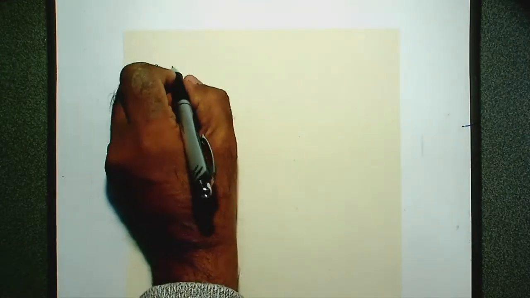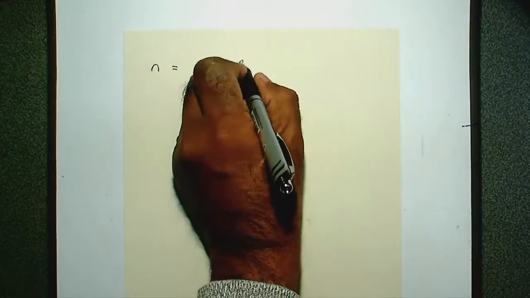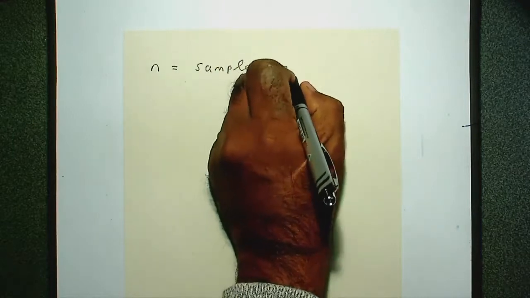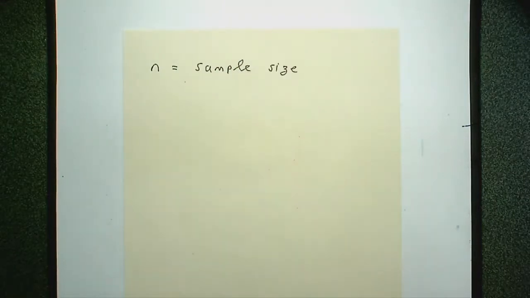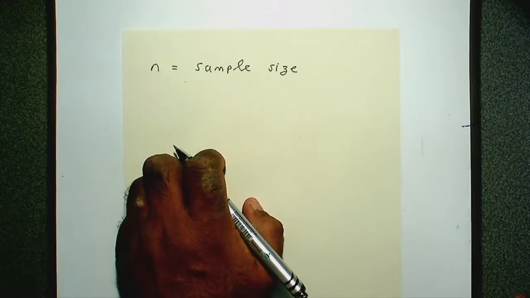n is the sample size. Now, it says here that as n approaches infinity, this approaches this. But in practice, you cannot have infinity.